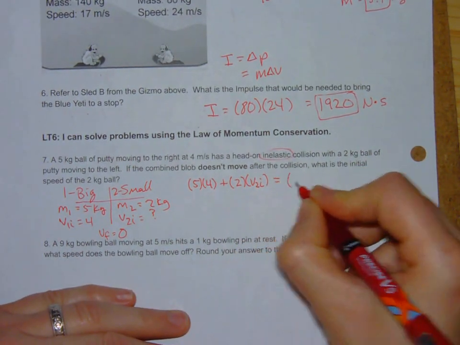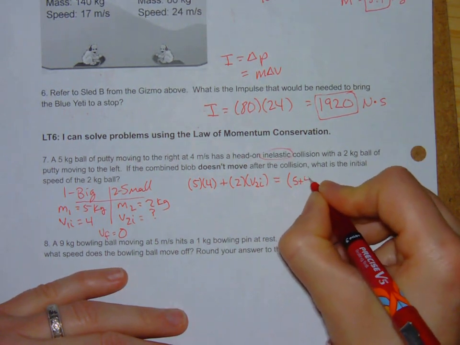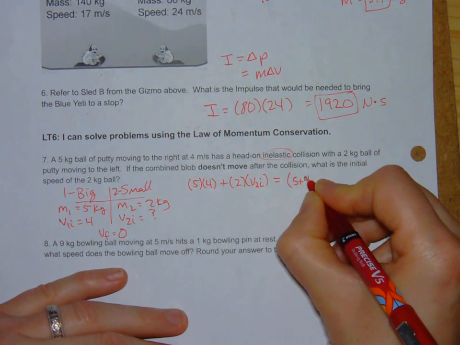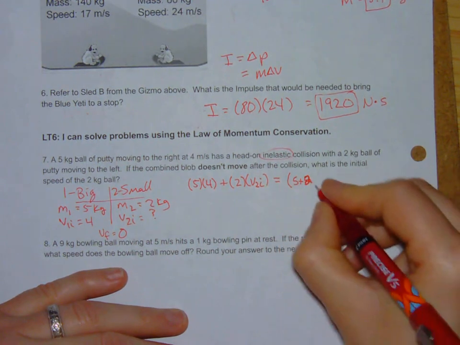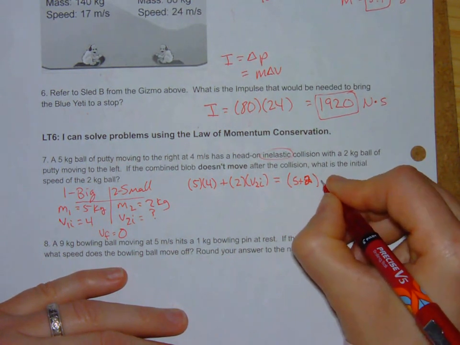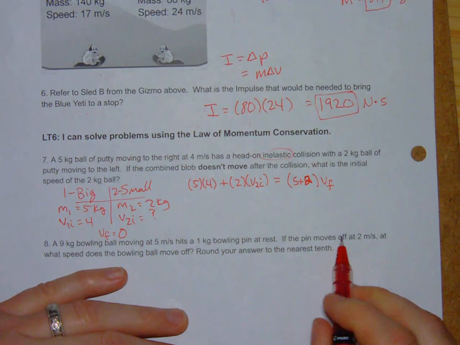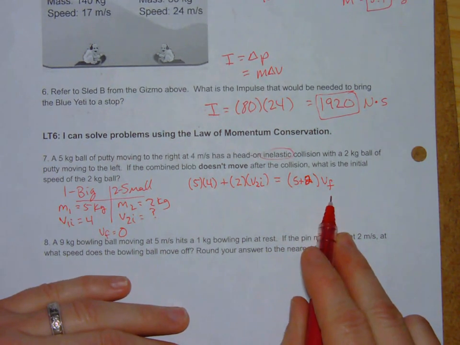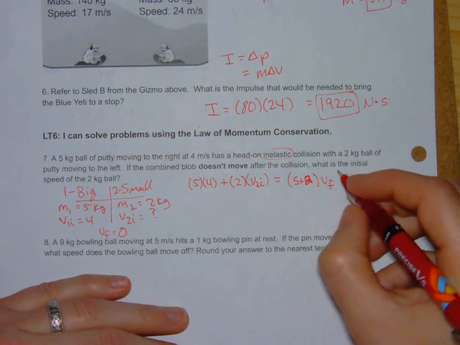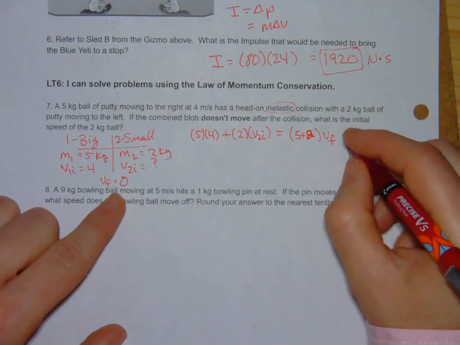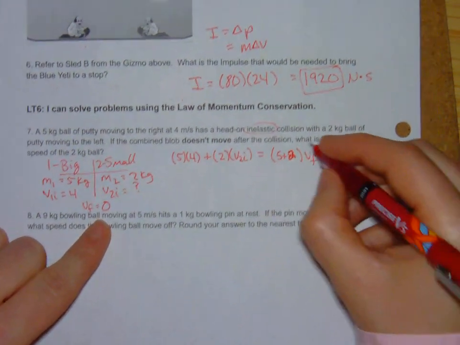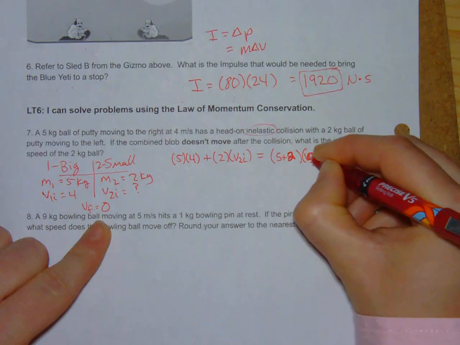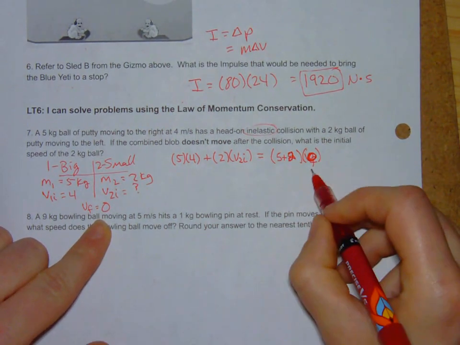We set it equal to the combined blob, so 5 kilograms plus 2 kilograms, and it is the final speed that we are solving for. No, we're not. See, I did what you guys did. So often we get used to solving for the final speed, but in this case, it doesn't move. So our final speed is 0.